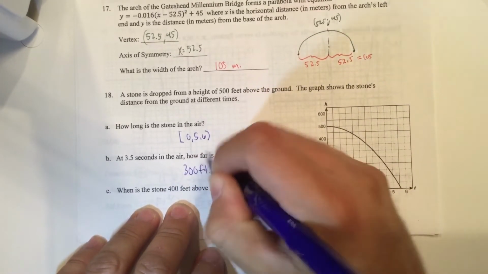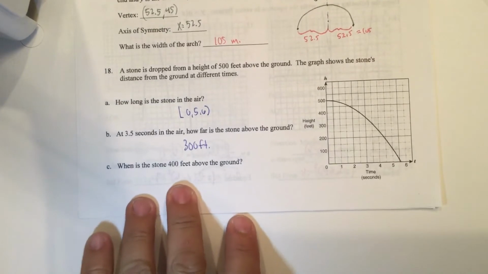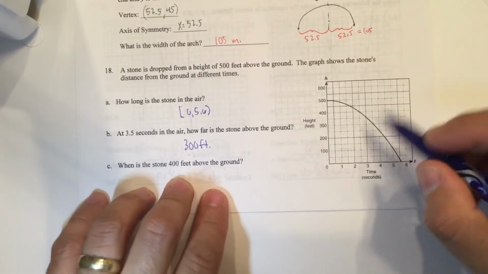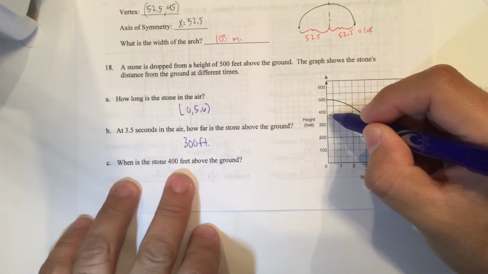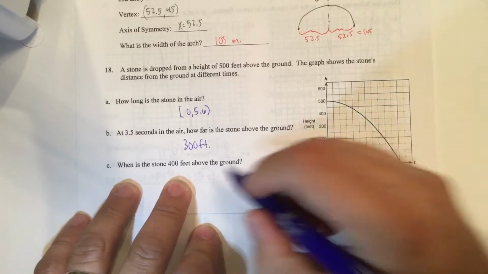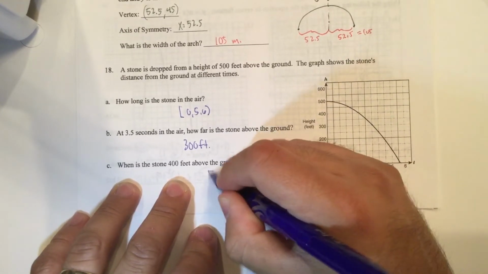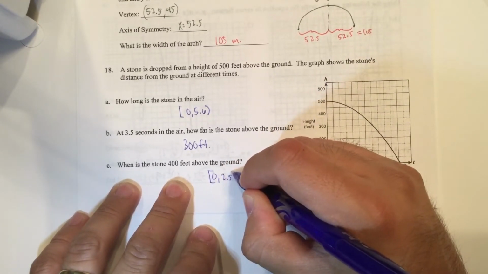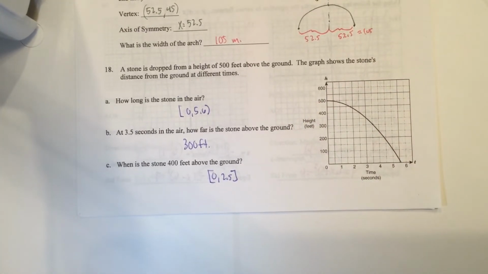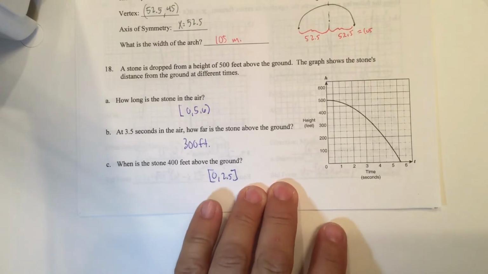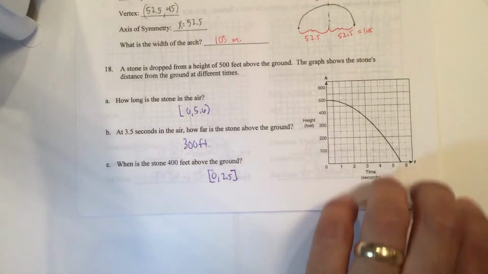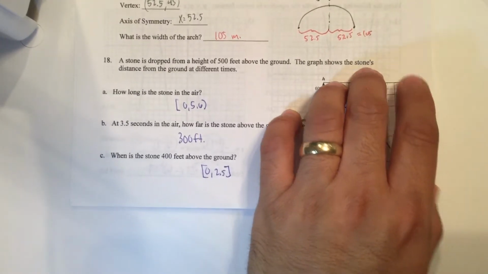And when is the stone 400 feet above the ground? So this one's a weird question too, because I read this as an interval. When is it 400 feet above the ground? Well, from 0 to 2.5 seconds, 0 included, and I include that because it is definitely above the ground. Now, if you just put 2.5 seconds, I would understand what you meant, and if you put 5.6, I would understand that as well.